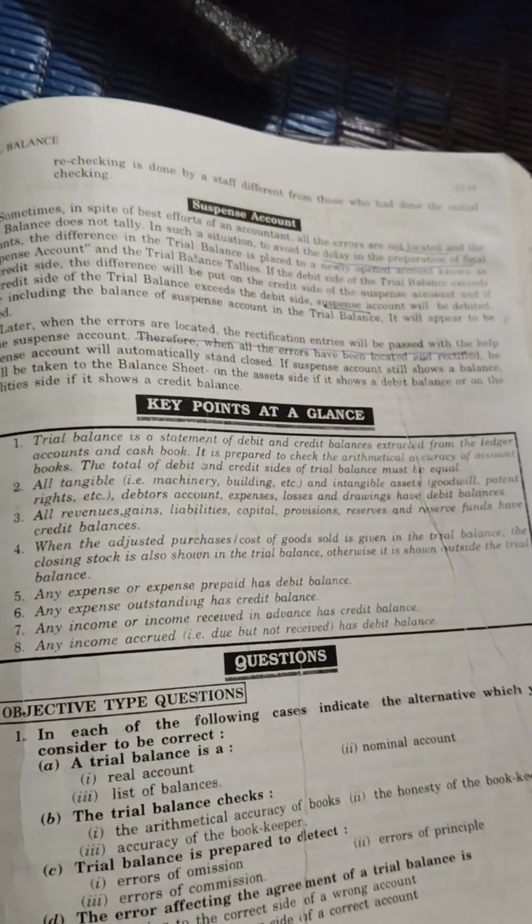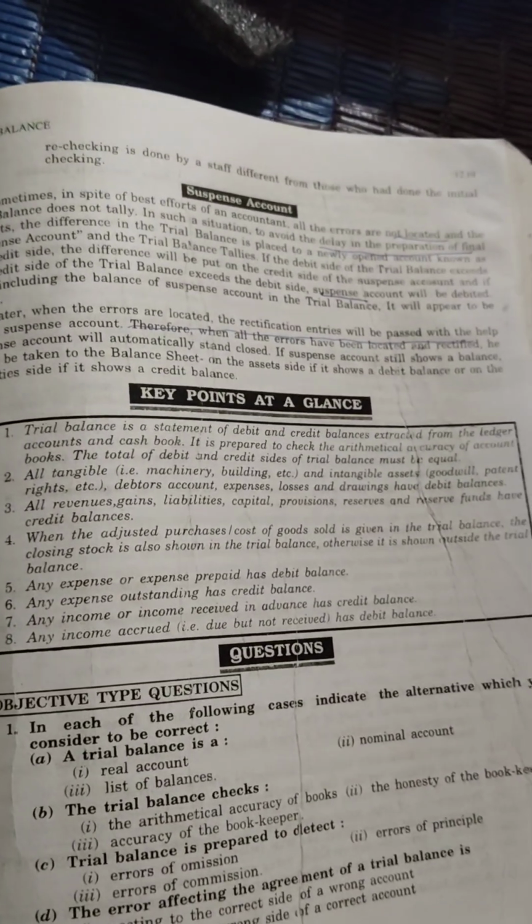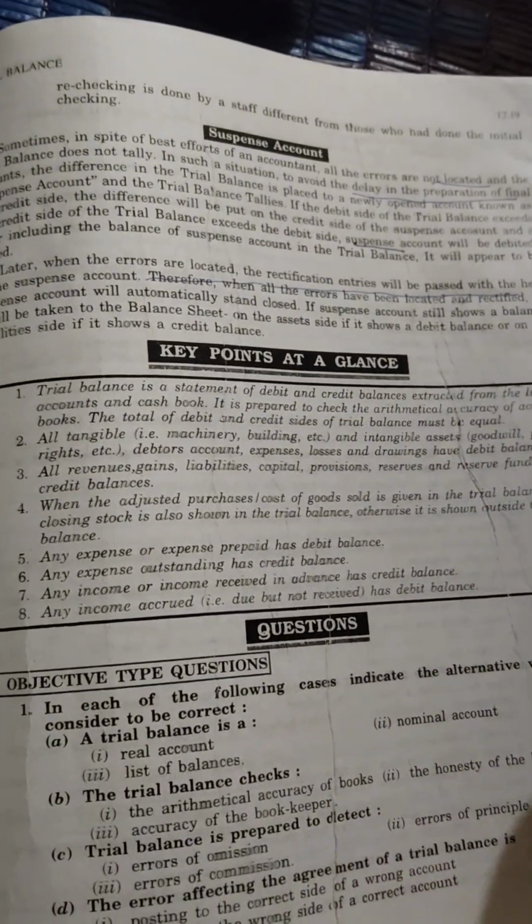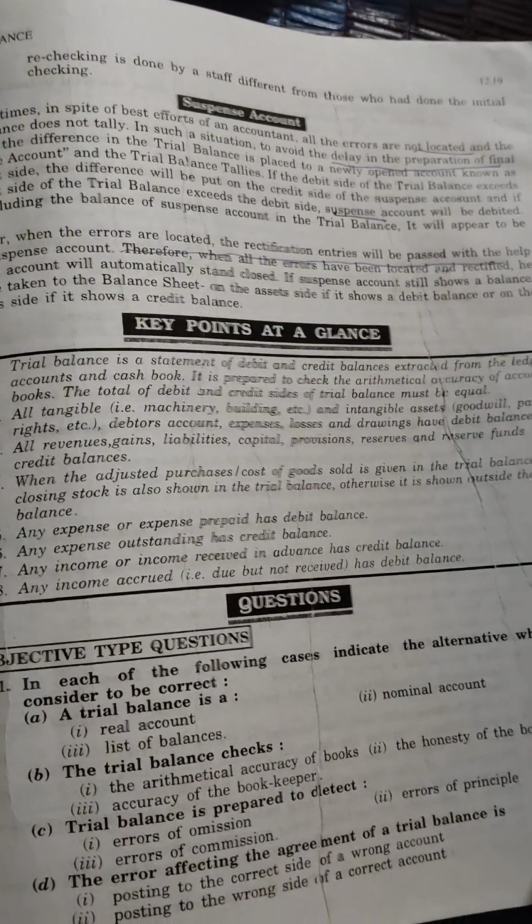Prepaid expenses are a debit balance. Outstanding expenses are a credit balance, income received in advance is a credit balance, and income accrued is a debit balance.